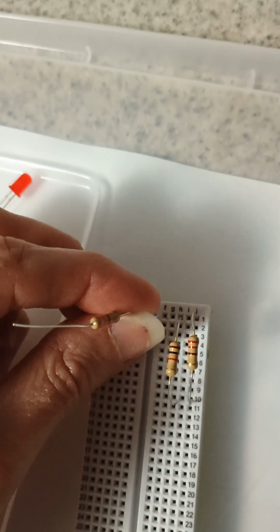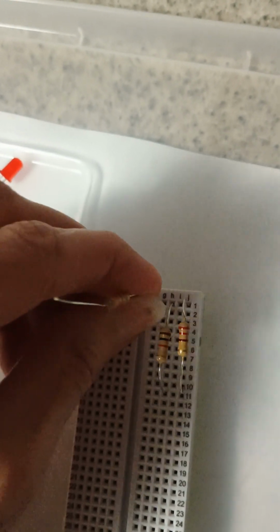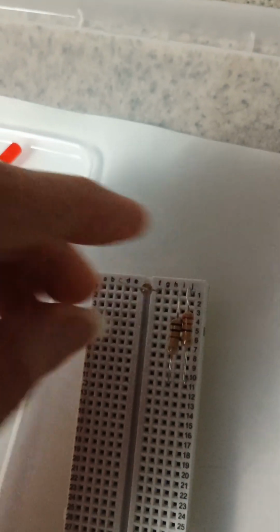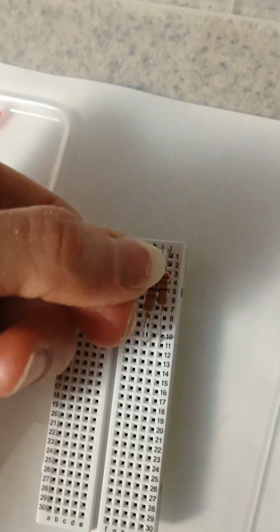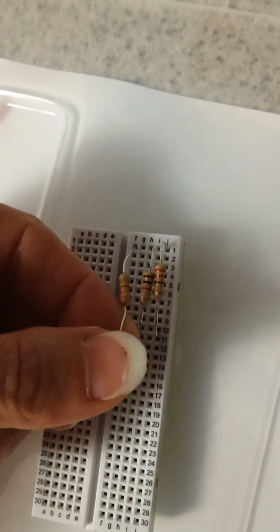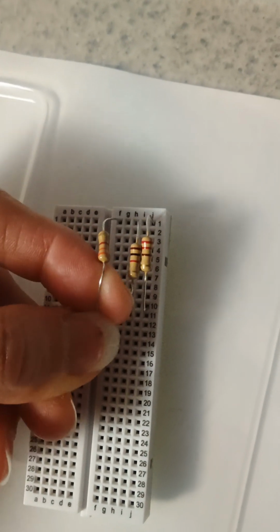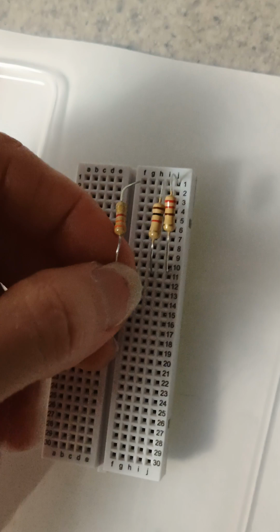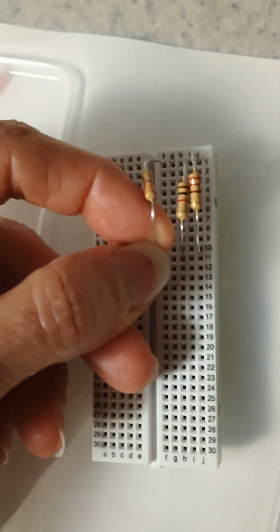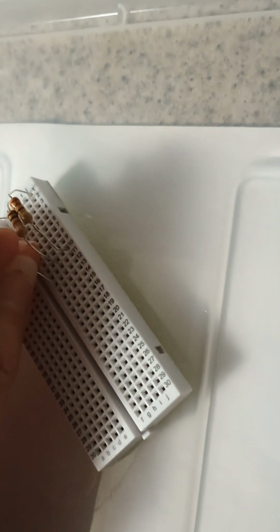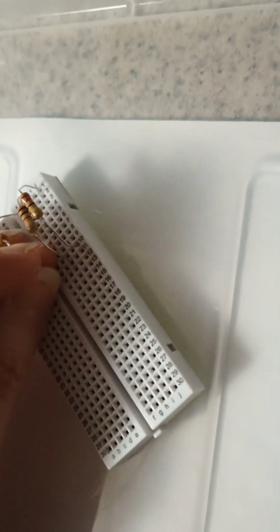Got my resistor, 1F. And then I'm going to flip my finger. You can do it however you need to. 1F, and then I'm going to do 12F. This just helps me kind of keep my wires good. And then 12F. And this is so hard to do with one hand. Sorry, y'all. 12F.